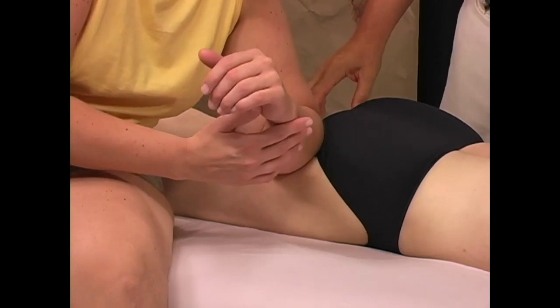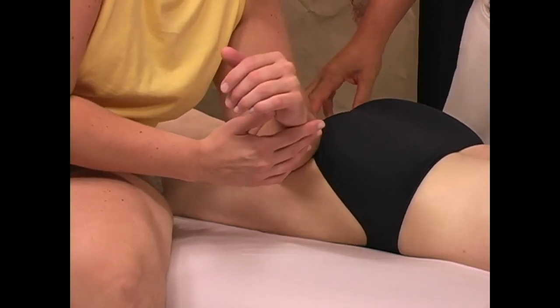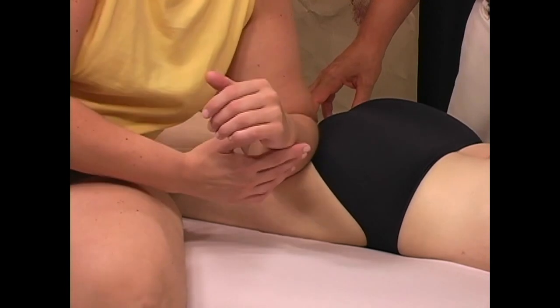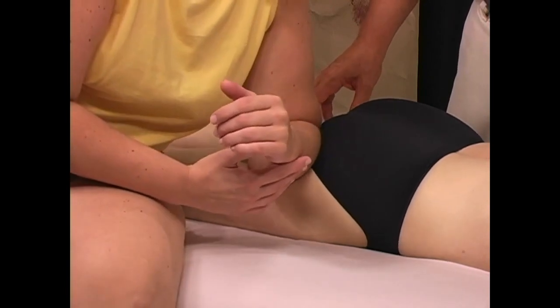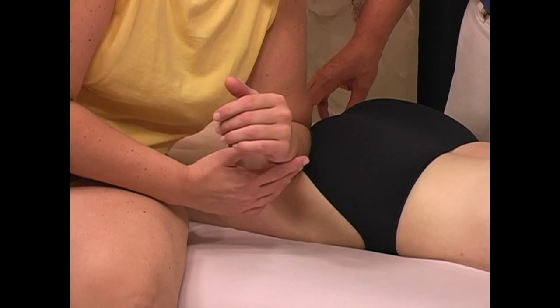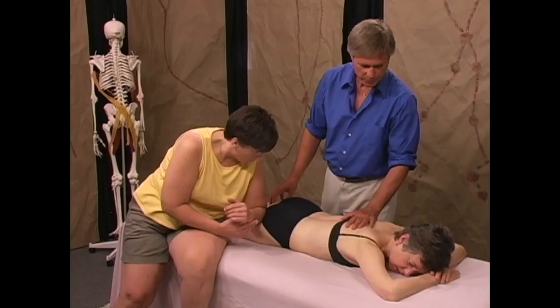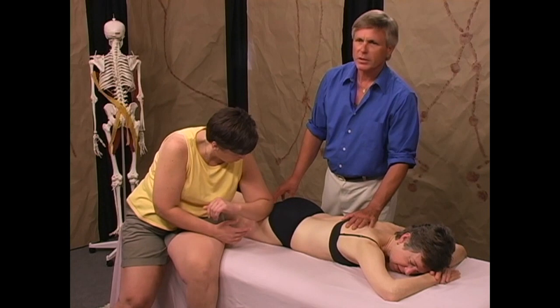So slow down when you're in that deep. That's great. A lot of the functional line work that we do is fairly superficial, but this part, deep in the gluteus and at the gluteus attachment, is fairly deep.